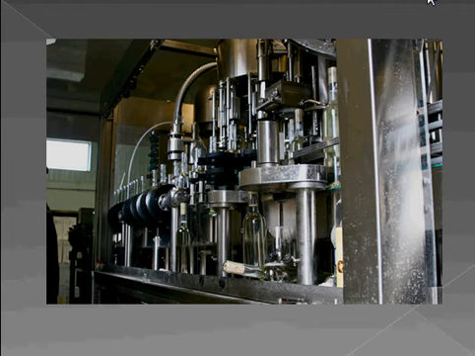After the aging process, the wine is filled into bottles, and the cork is placed in the bottle by creating a vacuum within the bottle that sucks the cork into the neck of the bottle. The bottle is then foiled and labeled.